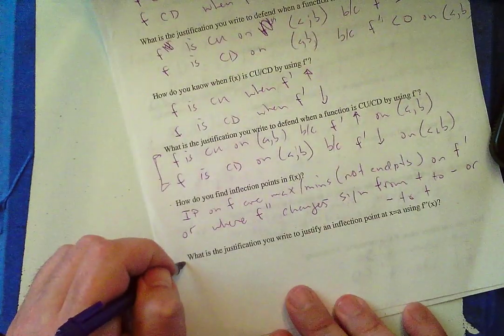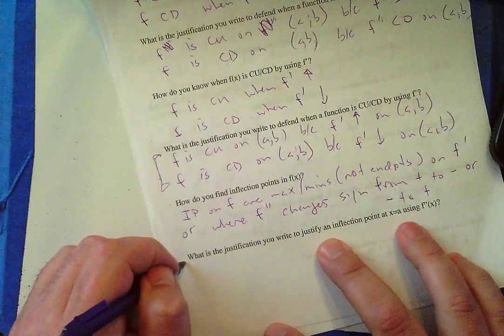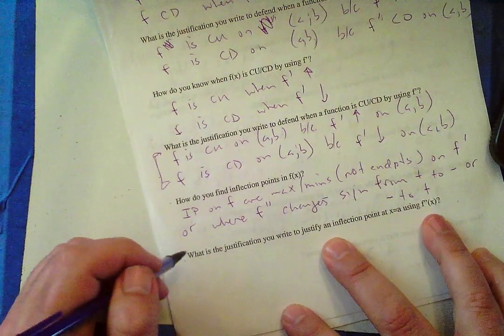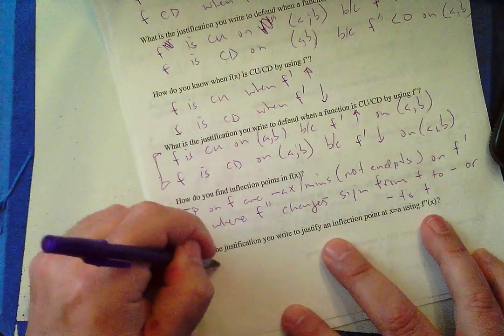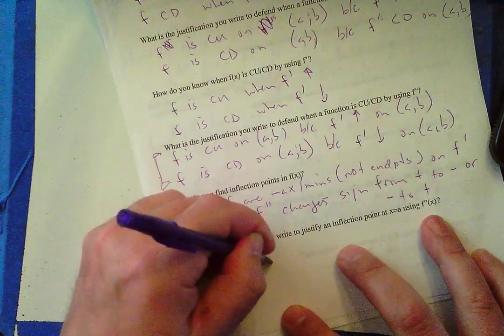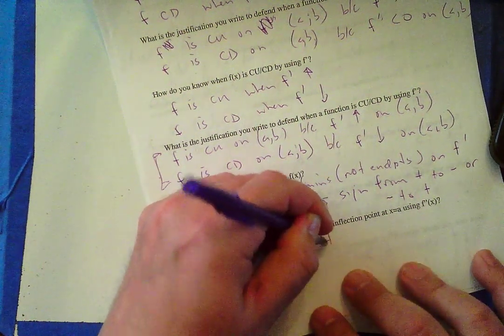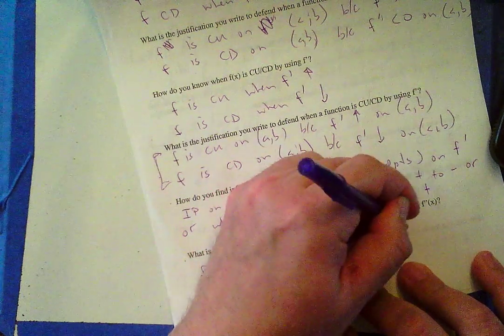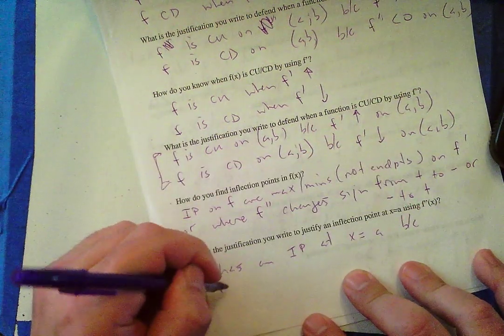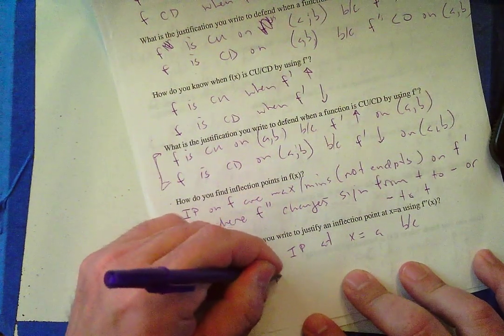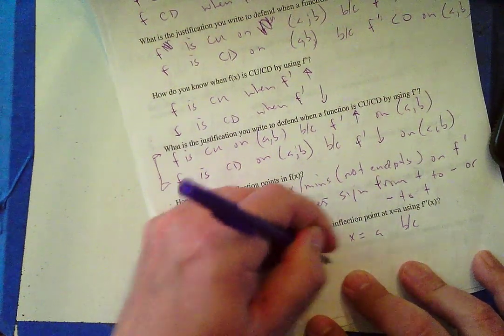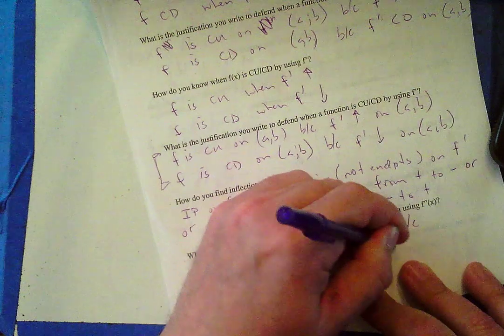What justification would you write to justify an inflection point at x equals a using f double prime of x? Okay, so f has an inflection point at x equals a because f double prime changes sign at x equals a.